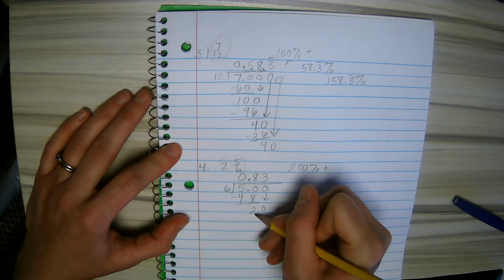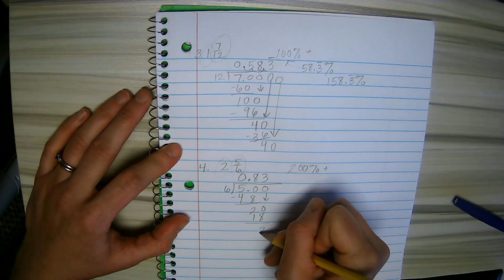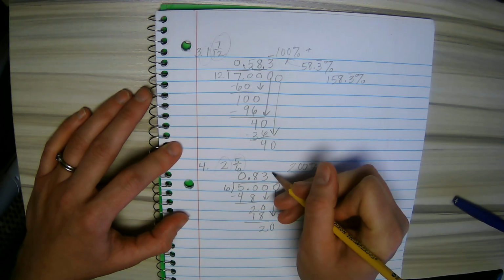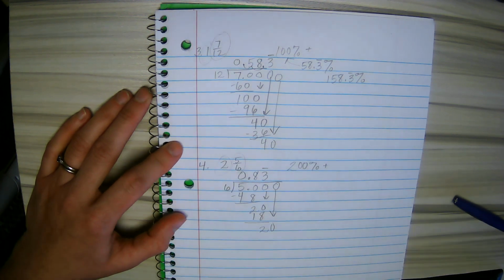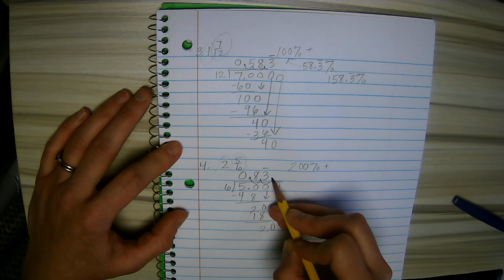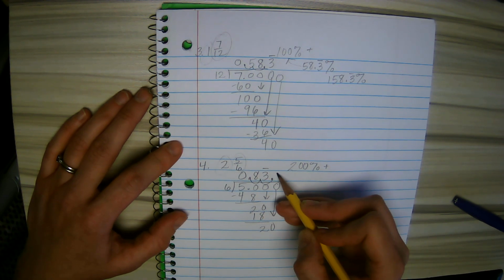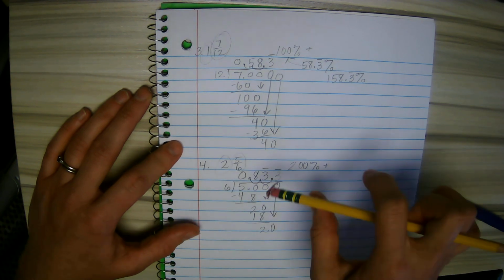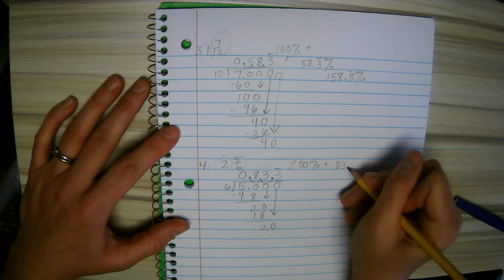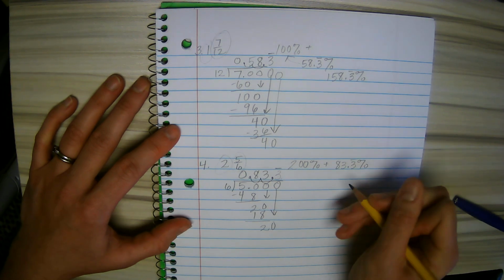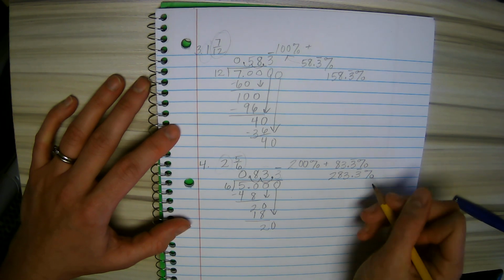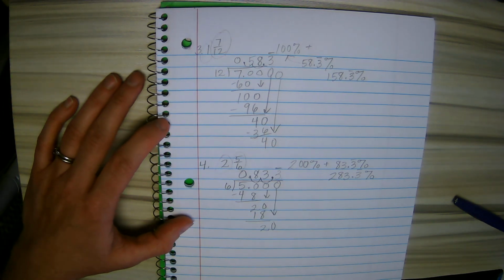6 times 3 is 18. Oh look, there's going to be another repeating. This is so rude. 6 times 3 is 18, so 3, 3, 3, 3 again. This time, however, we know that the decimal is what is going to be repeating. So we're going to add 83.3 repeating percent, which gives us 283.3 repeating percent, right? Good deal?